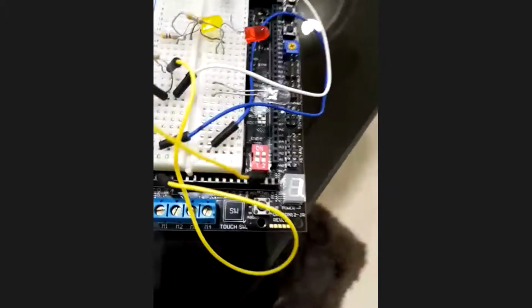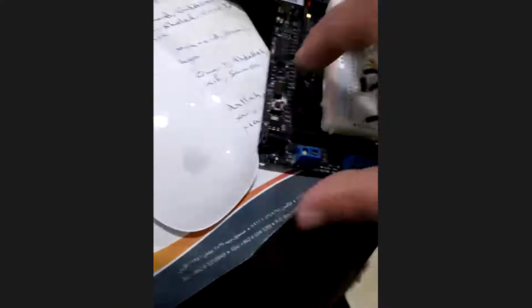The delay is too high. Remember from last time, I should have done it quicker. Let me go back here and make it a little faster, and program it again. I'm going back to the code.